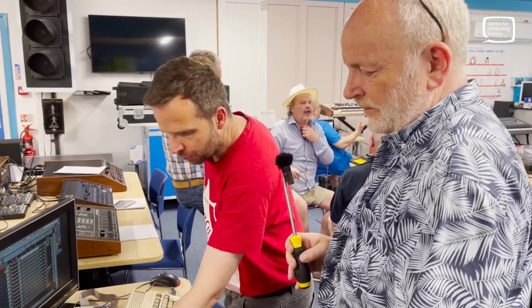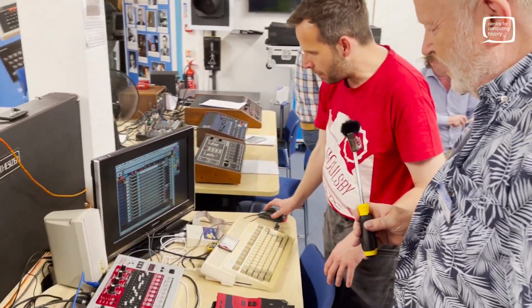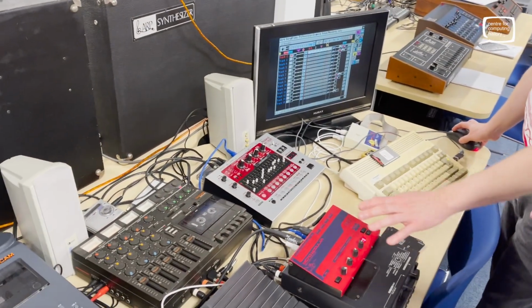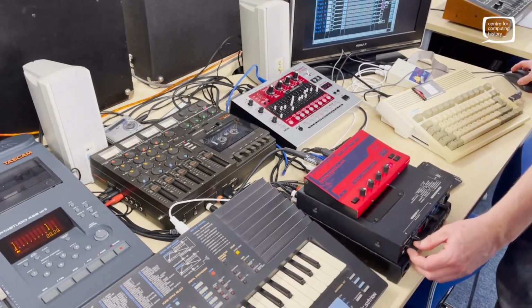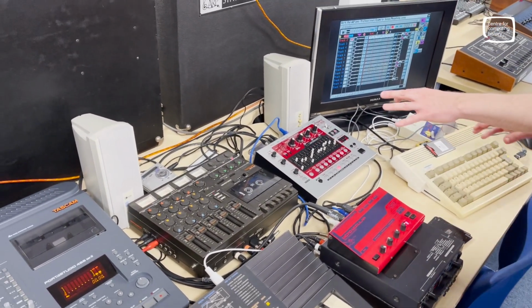Yeah. So we've done a sequence on here. If I play, let's hear. So this is running a bit of micro modular, a bit of JV, and also this Roland here.